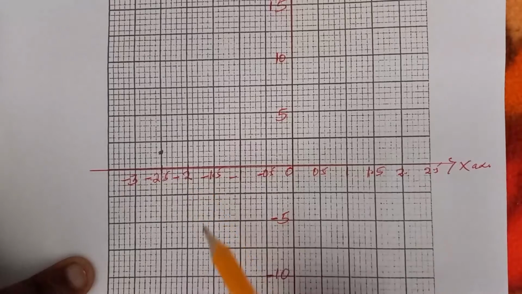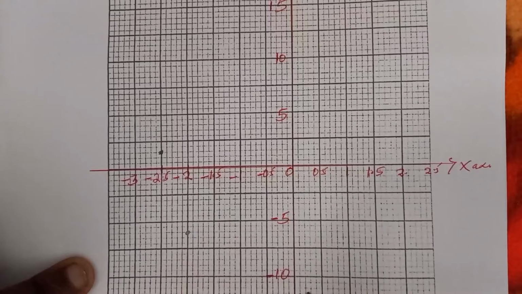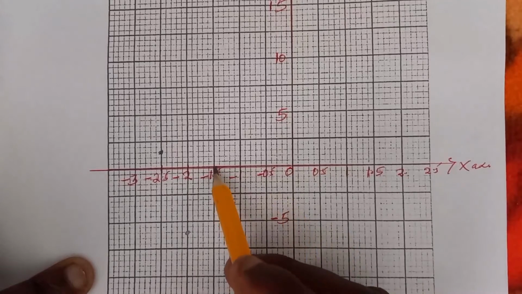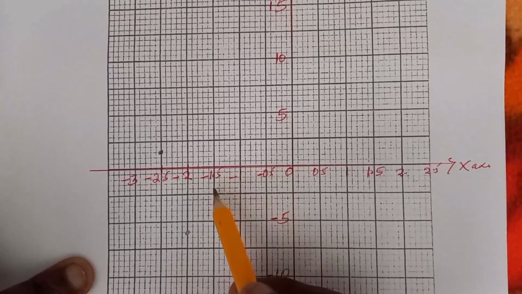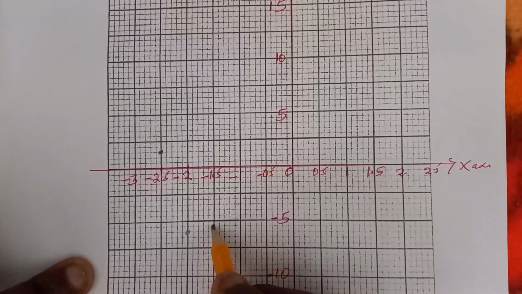Negative 2, negative 6 should be here. So this is the point. Then the next one is negative 1.5, negative 5.5. Negative 1.5 is here. So this is negative 5, and negative 5.5 is here.